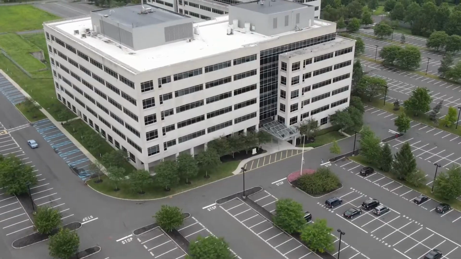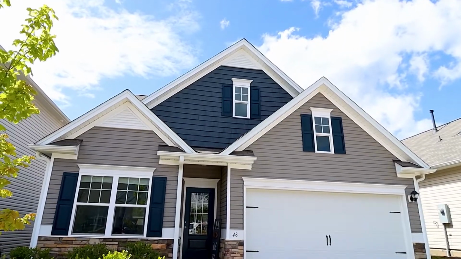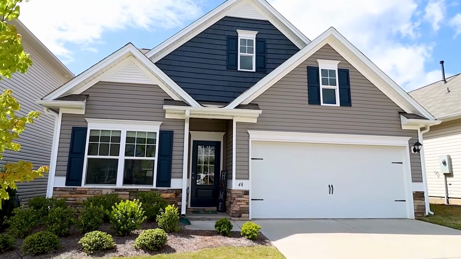REITs can cover a bunch of different asset classes. You could be investing in commercial property or residential property, or the REIT may be collateralized by debt in some way, and when those people are paying back their loans, you receive fixed income payments. So it's kind of like dividends, and there's also appreciation when it comes to REITs.